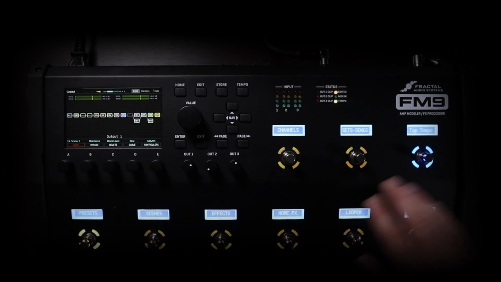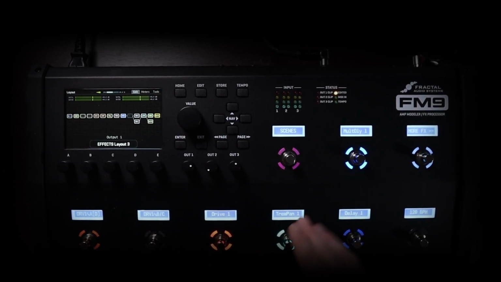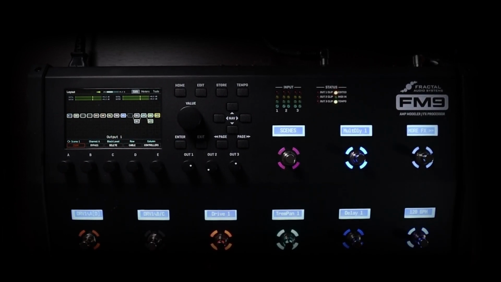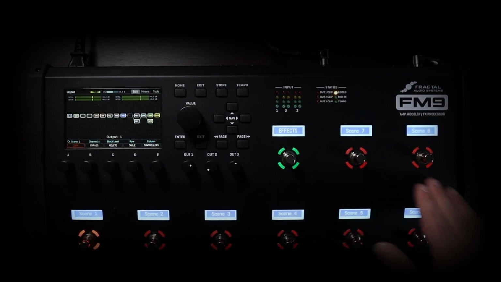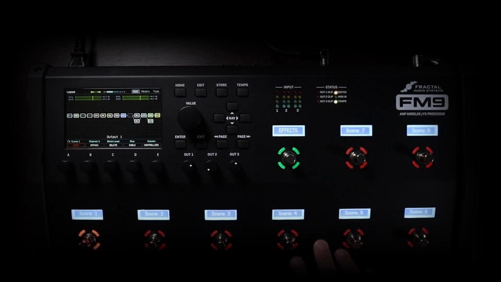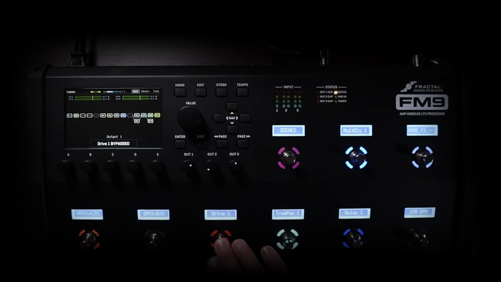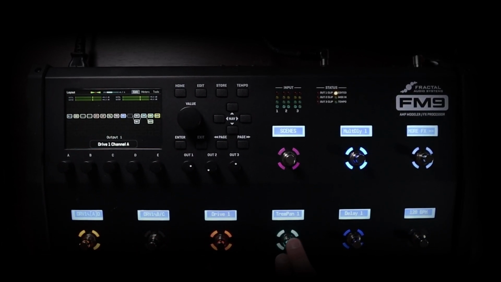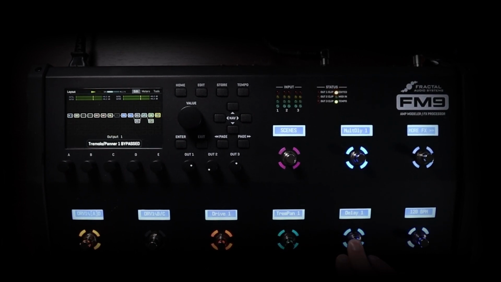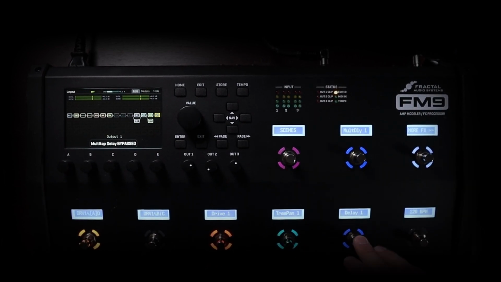But really, so far, I found that I really enjoy just using this one preset. It's kind of like my kitchen sink option. And I still have the option to go into scenes and choose different groups of effects without having to tap dance on and off and go between different drives and maybe turn on my tremolo, maybe turn on my delay, and so forth.